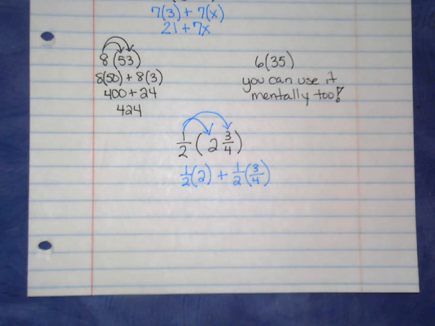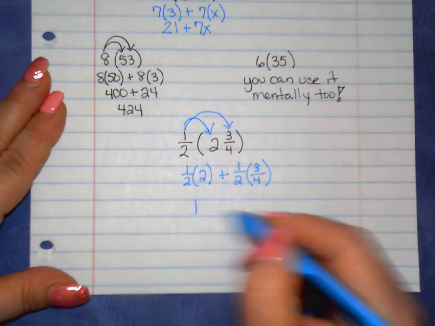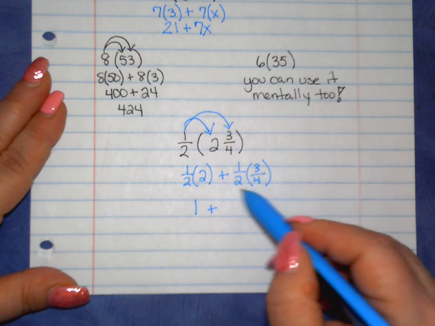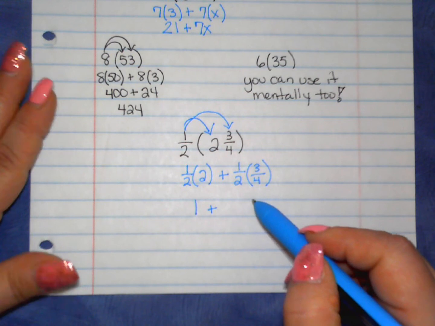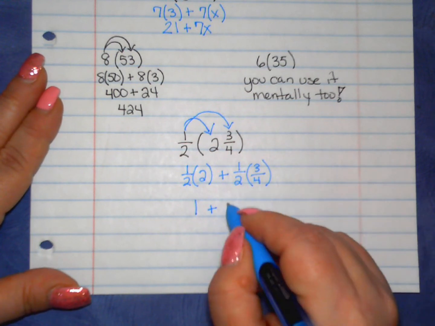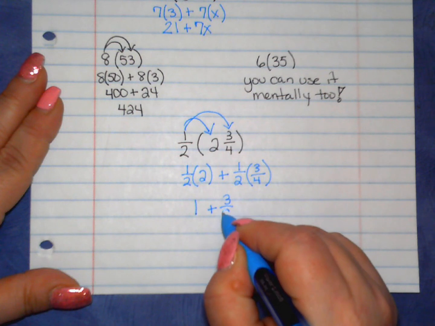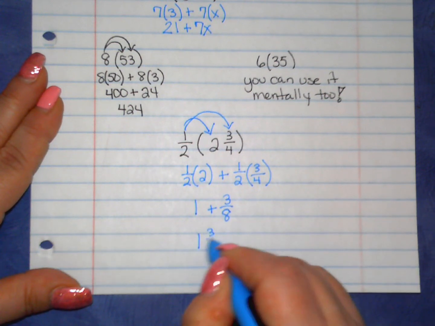Because if I have a half and a half, that's 1. So that's easy. Okay. And then if I work out the math, I have to find the greatest common factor. The greatest common denominator. And I will get 3/8. So that means my answer is 1 3/8.